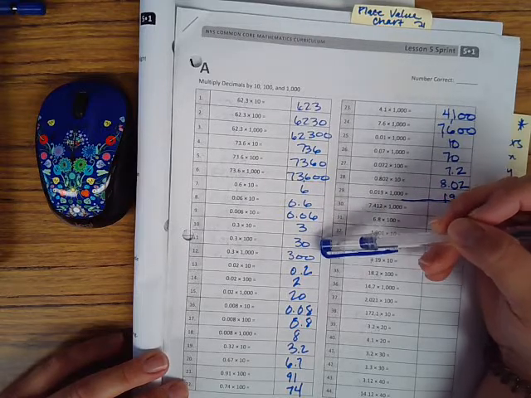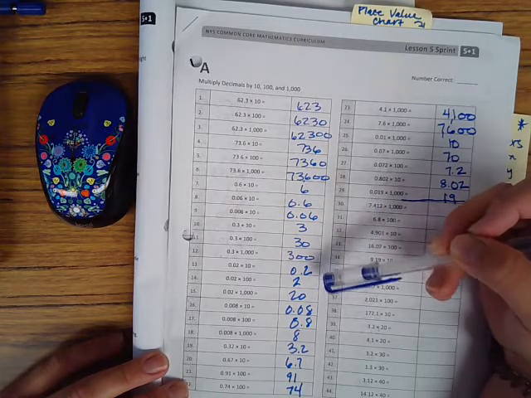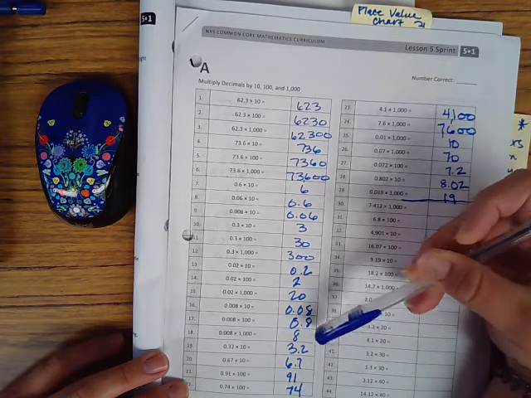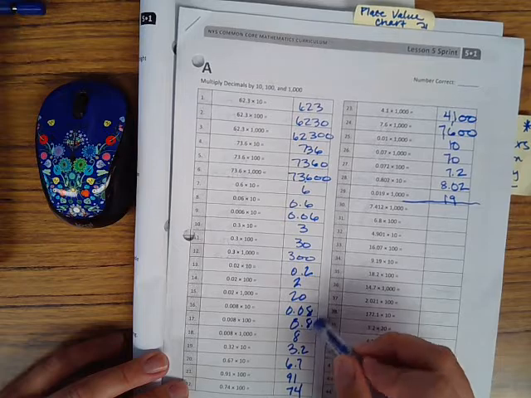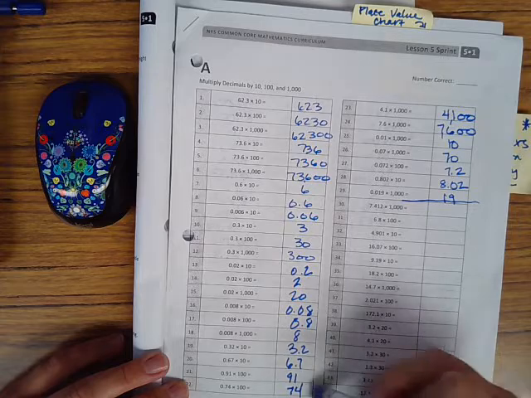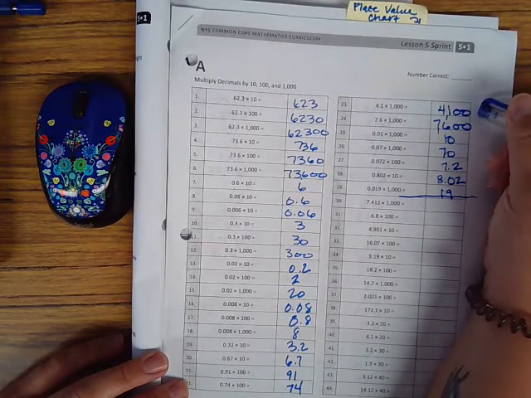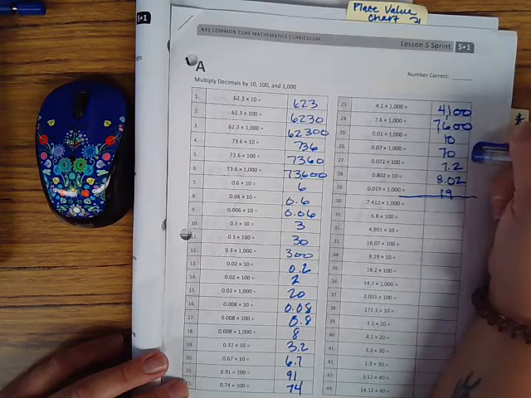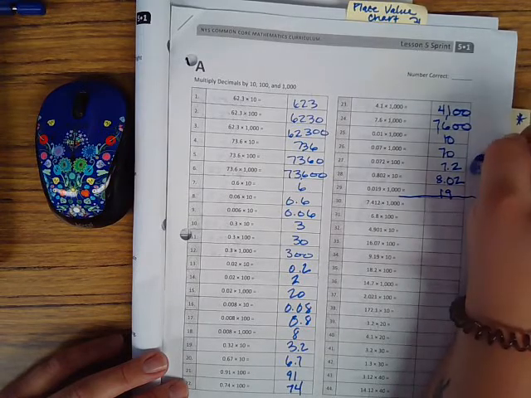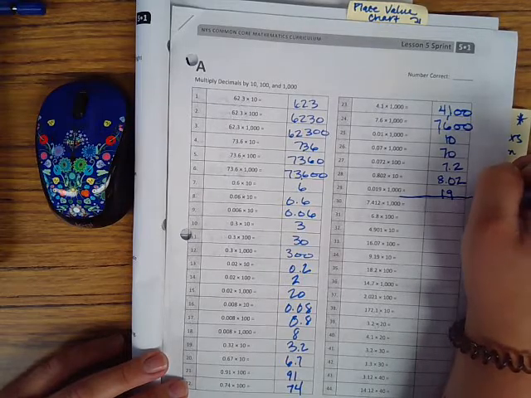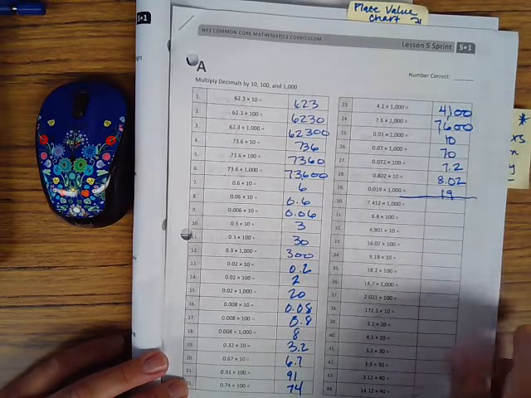6, 0.6, 0.06, 3, 30, 300, 0.2, 2, 20, 0.08, 0.8, 8, 3.2, 6.7, 91, 74, 4,100, 6,700, 10, 70, 7.2, 8.02, and 19. Did anyone get farther than me on this?